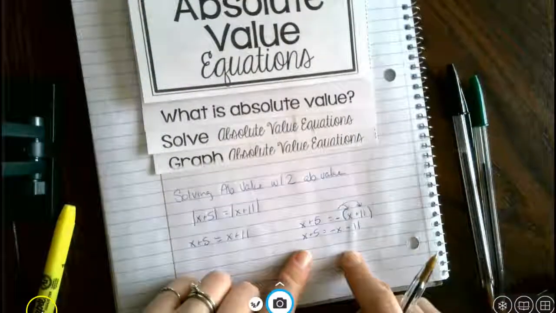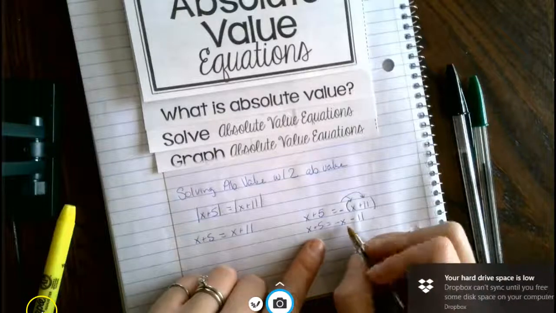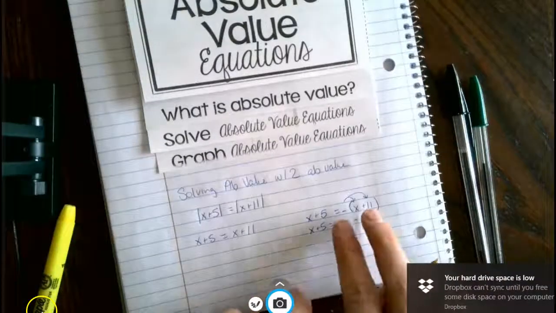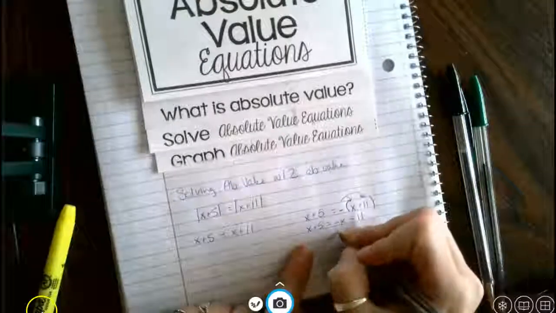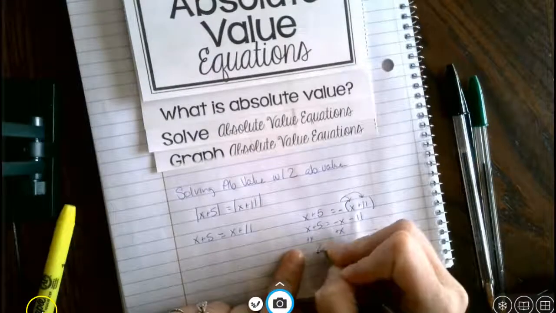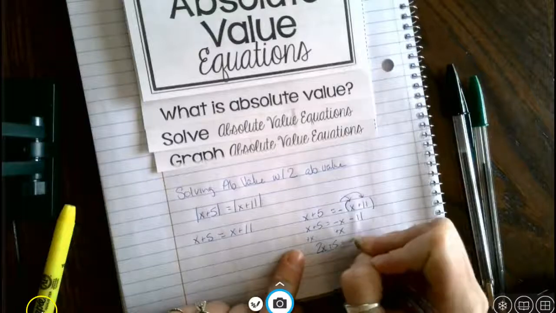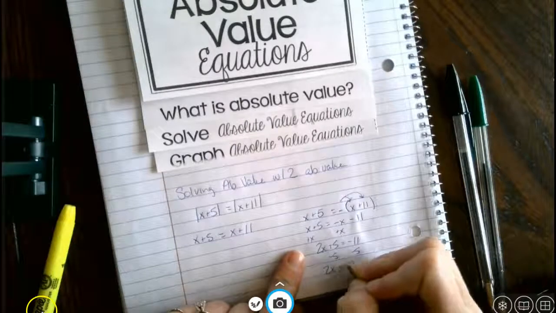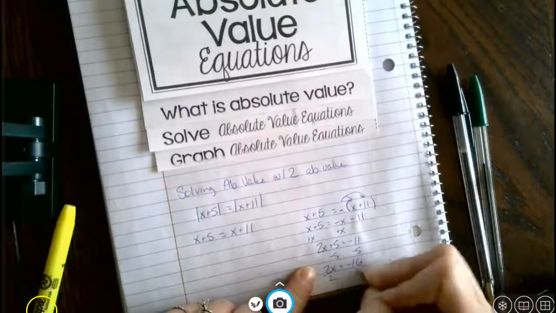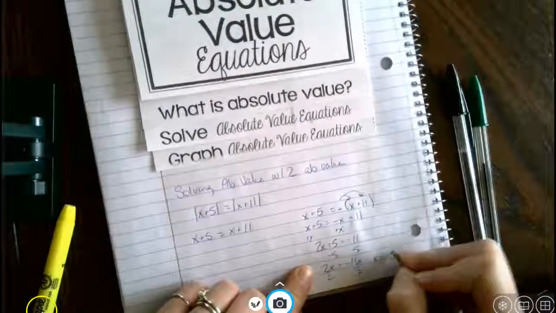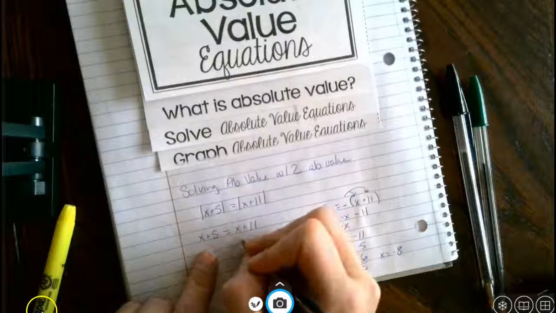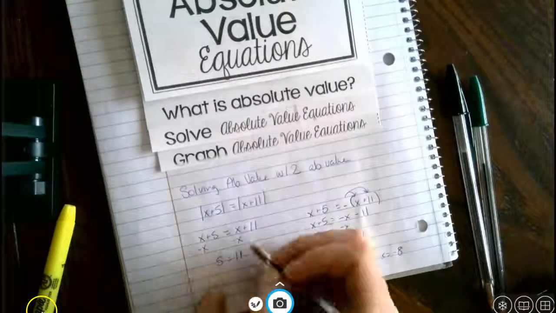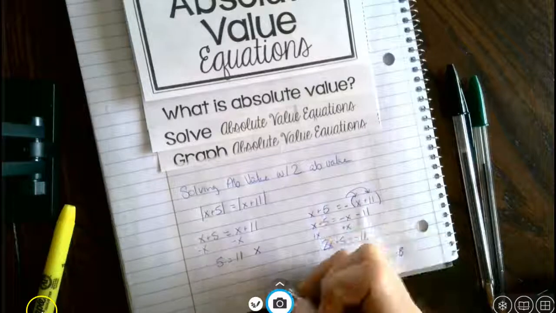I'm going to keep solving this one, just because that's where I'm at. Right back to our previous notes, we want to get all of our variables to the same side. So I add x, and then I subtract my 5, and then I divide by 2. So x would equal -8. Now let's look at the first one. If I subtract my x from both sides, I just end up with 5 equals 11. That is not a true statement.